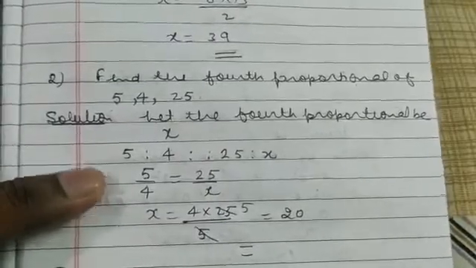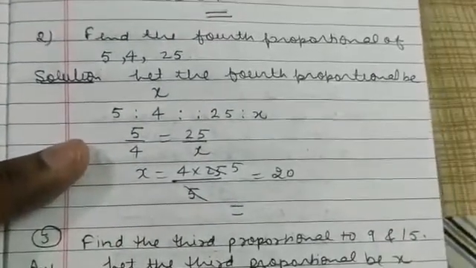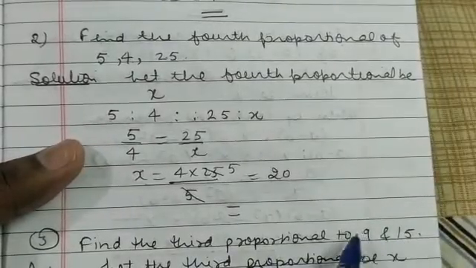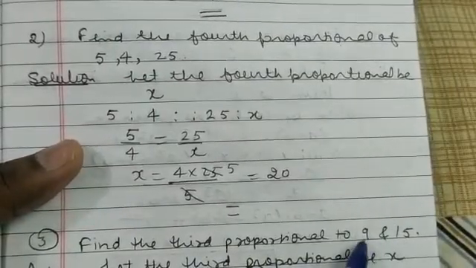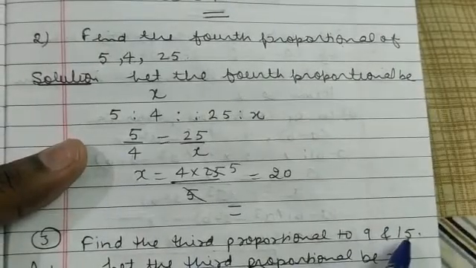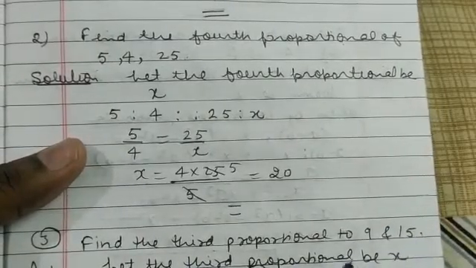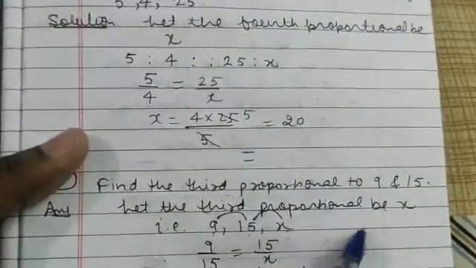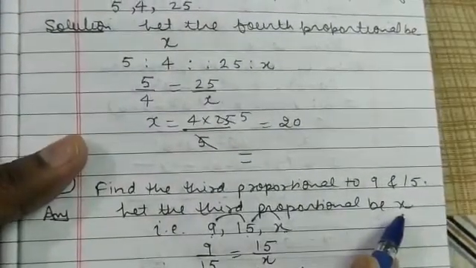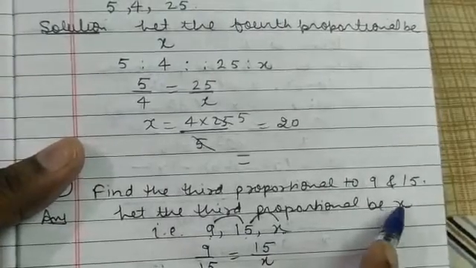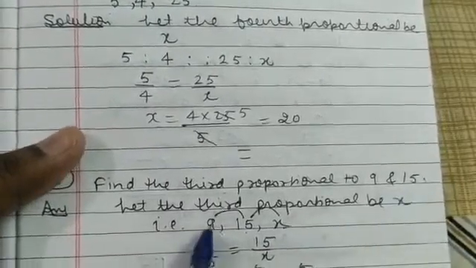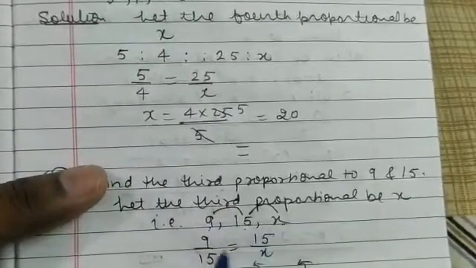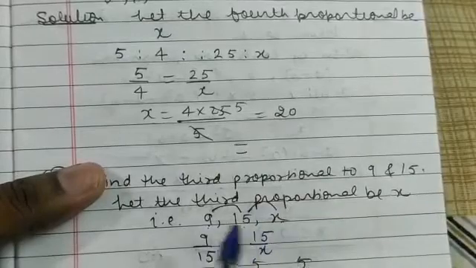Okay, I am taking another question, which is: find the third proportional to 9 and 15. Here I am giving you two terms, first term 9, second term 15, and you have to calculate the third term. First you will assume the third proportional to be x. It means you will write x at the third place like this: 9, 15, x. You will use continued proportion in this.